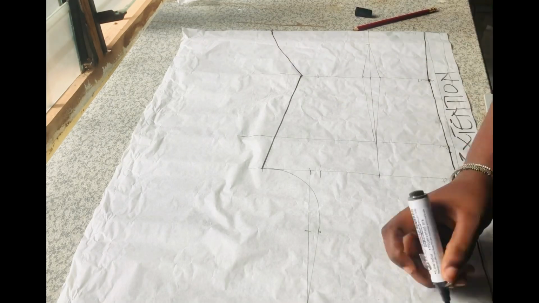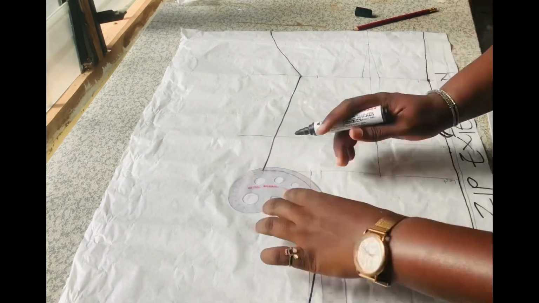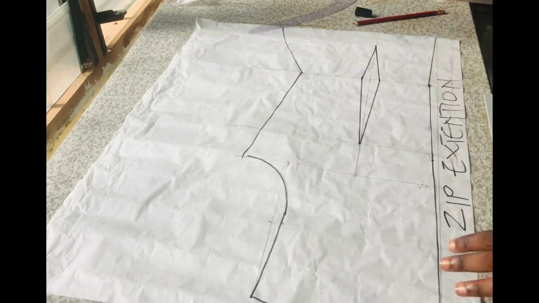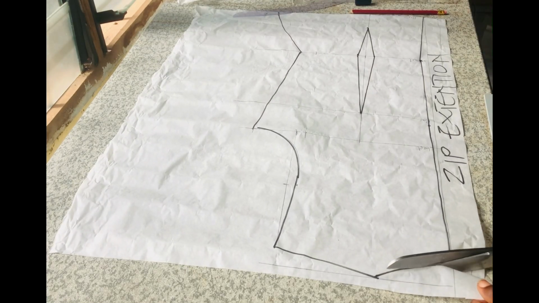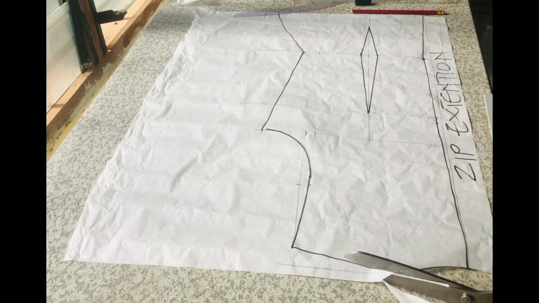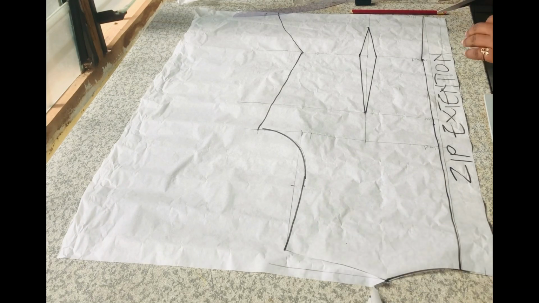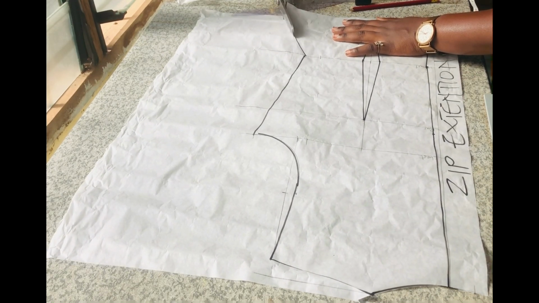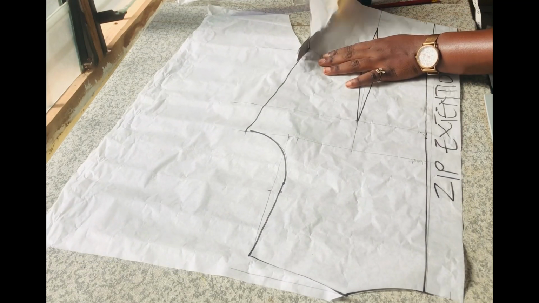So the difference between the front pattern and the back pattern is, the back pattern has a higher neck than the front one, and the front armhole is a little deeper than the back, and also the back dart is longer than the front dart.